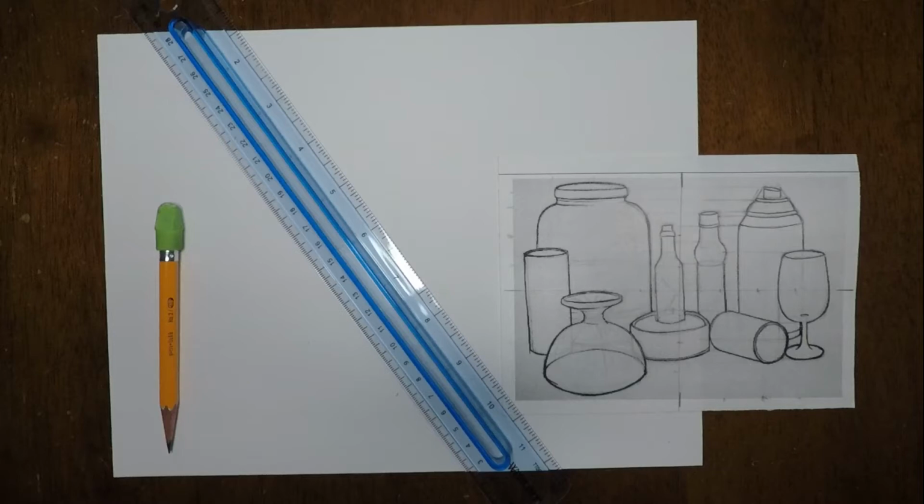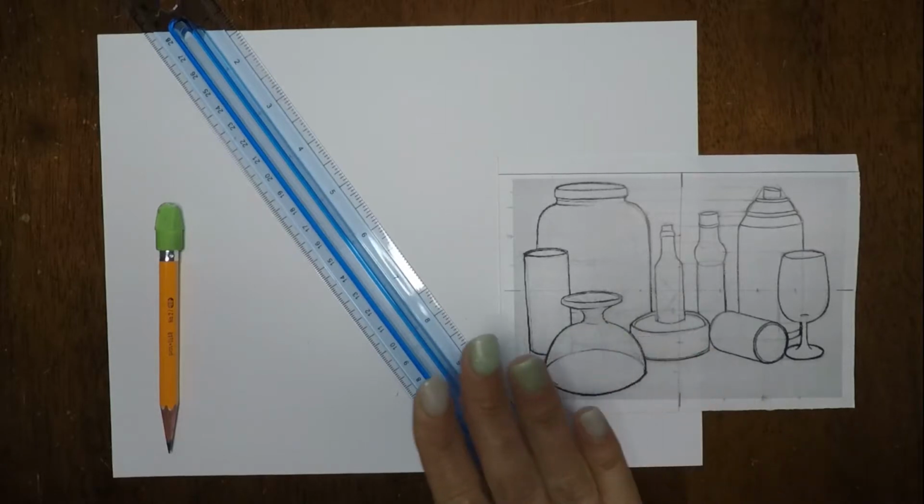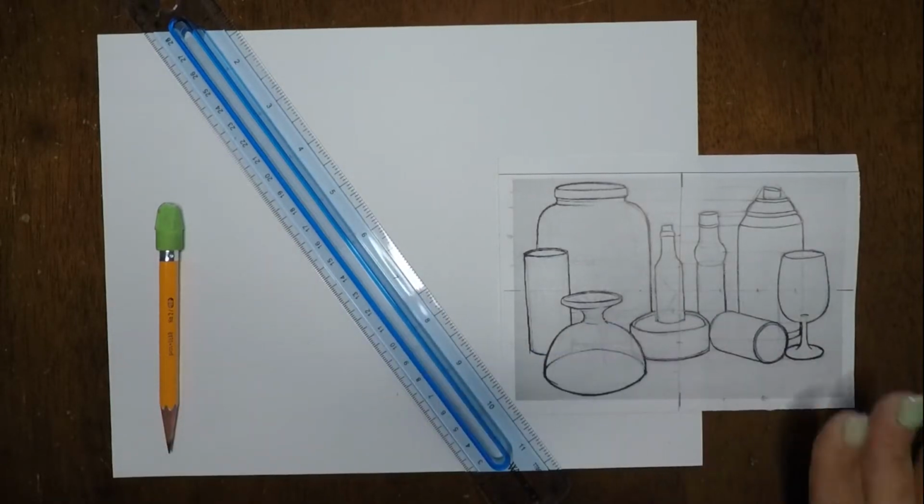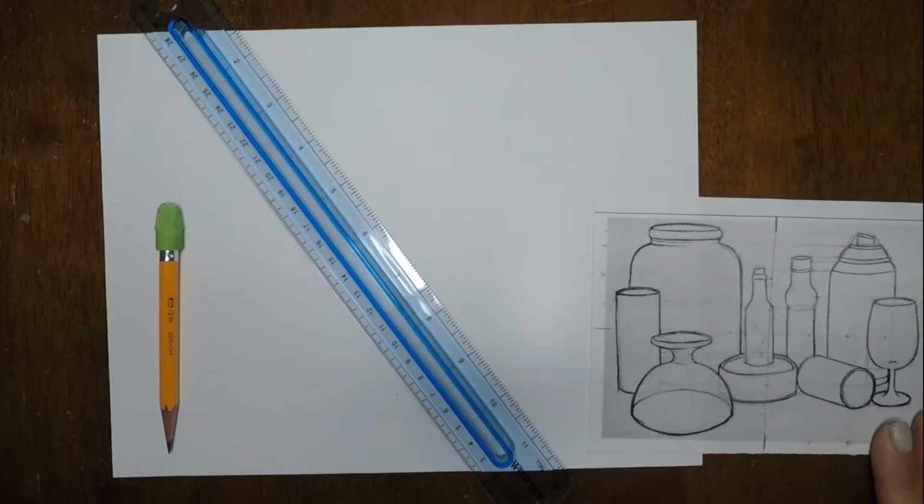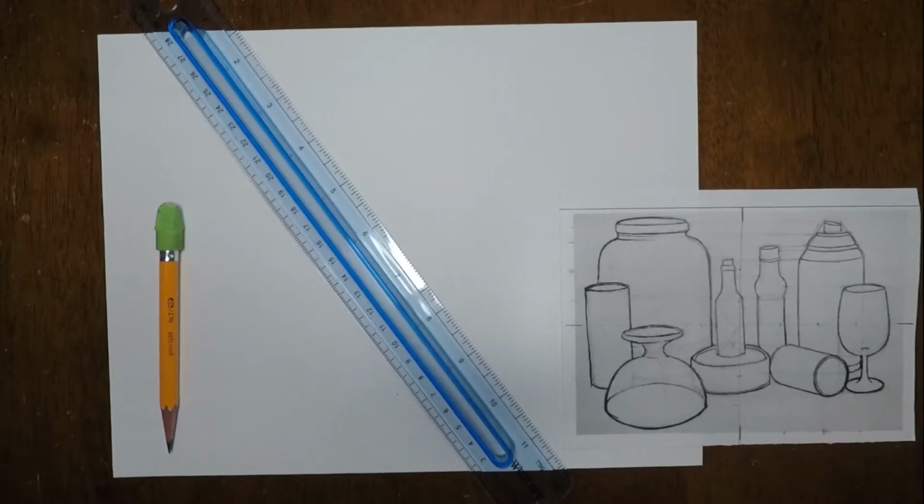Hey guys, it's Miss Leone here, and today we're going to be creating a basic still life drawing using observational drawing techniques. The materials you're going to need for today are a piece of paper, a ruler, a pencil, and I have this reference image that you're going to follow along, and we're going to be enlarging it.